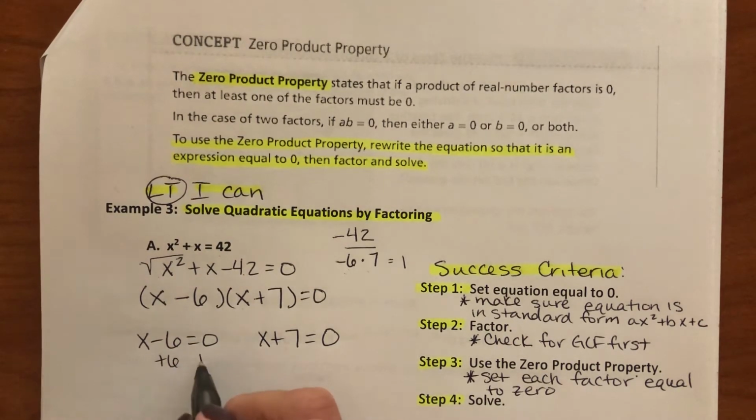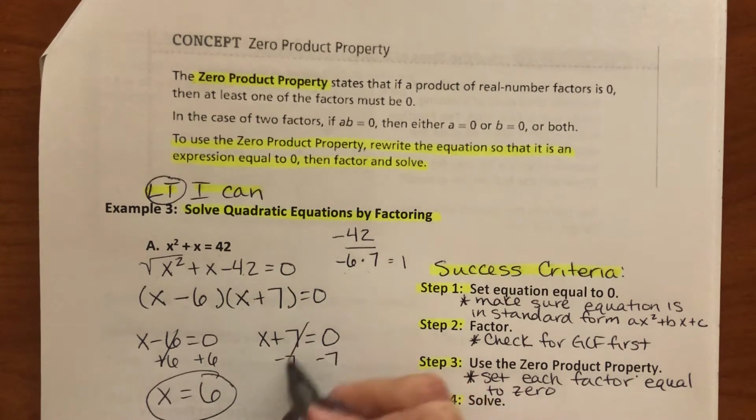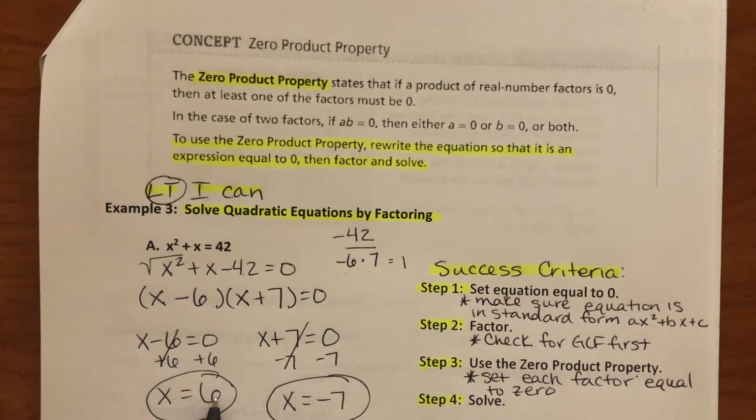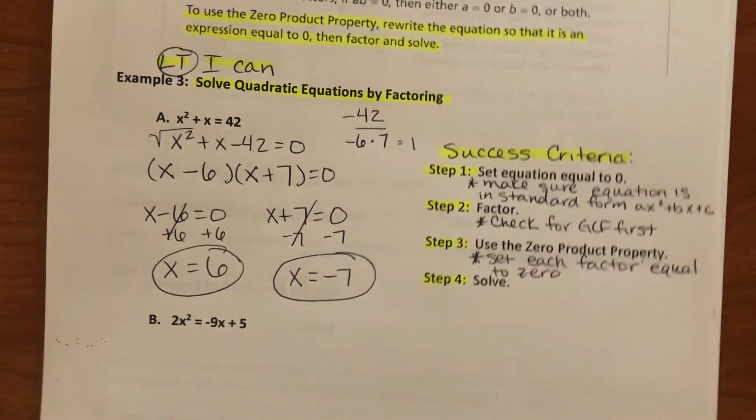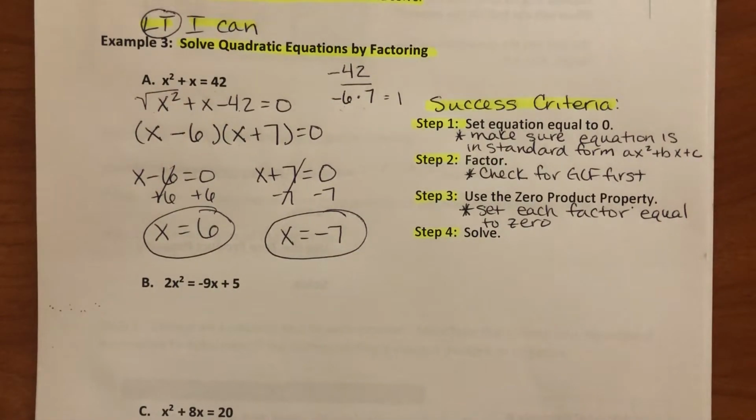So we would add 6 to both sides here. So x is 6. Subtract 7 here, and x is negative 7. So that's our answer. X is 6, x is negative 7. All right, let's try another one.